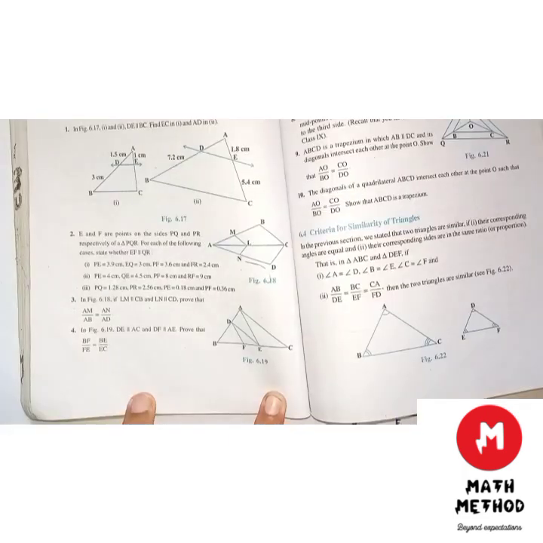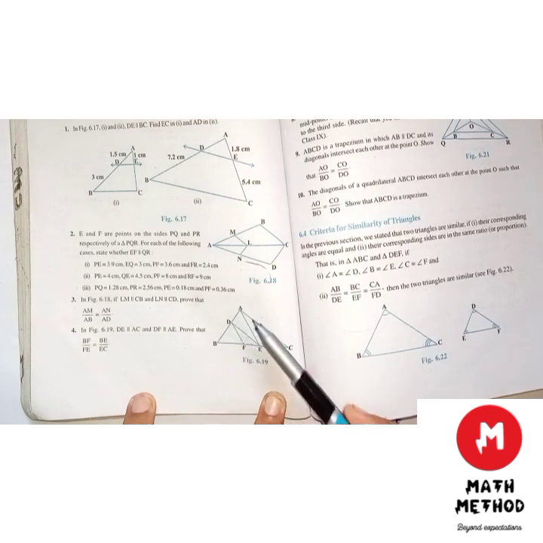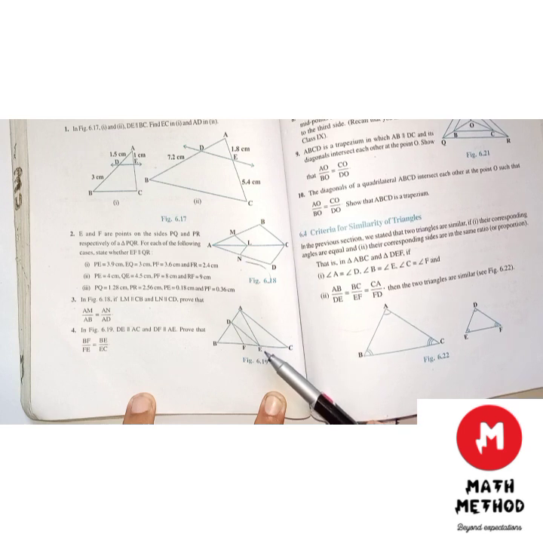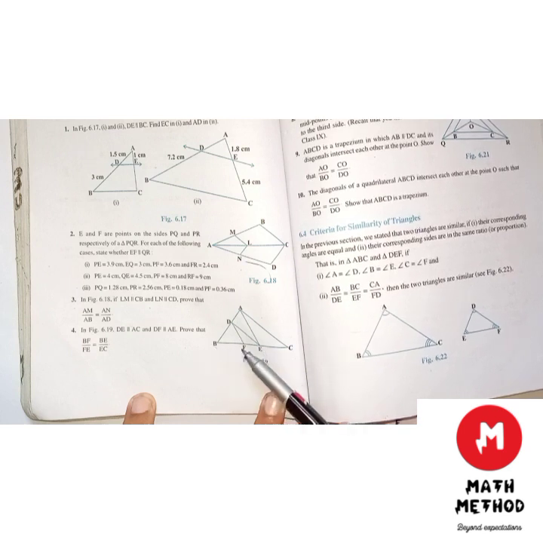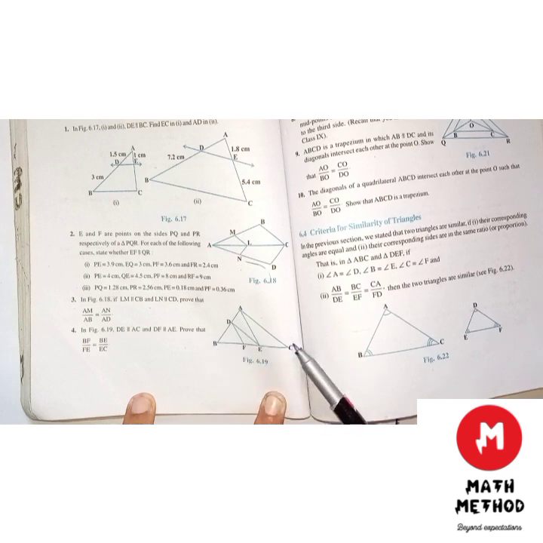Now question number 4. In figure 6.19, DE is parallel with AC and DF is parallel with AE. We have to prove BF upon FE is equal to BE upon EC. Clear?